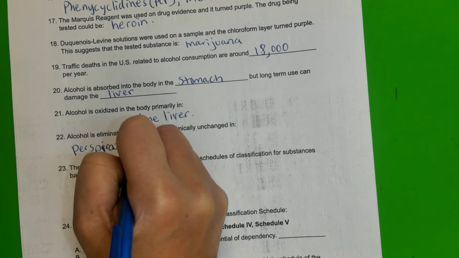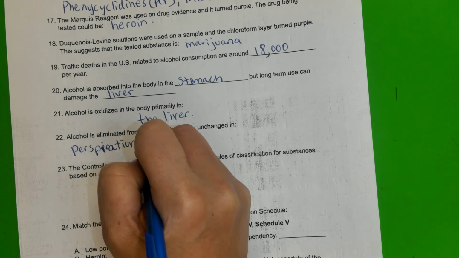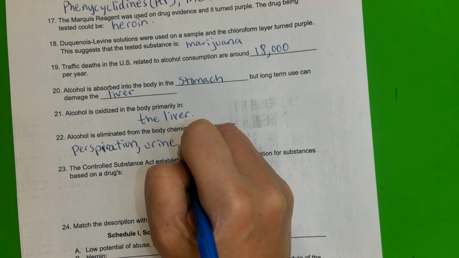Perspiration, and urine, and also even just breathing and breath.